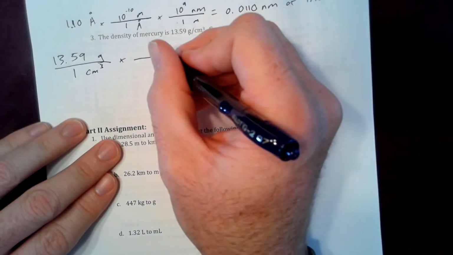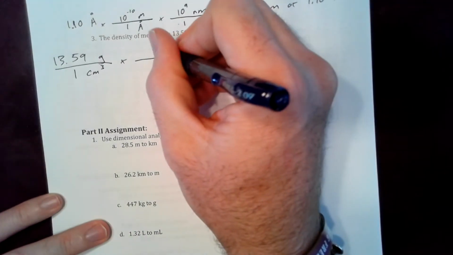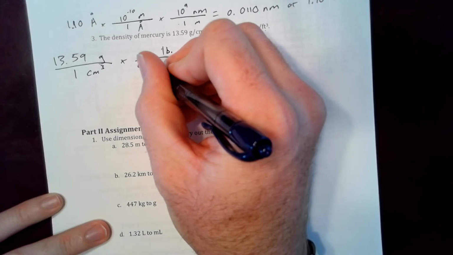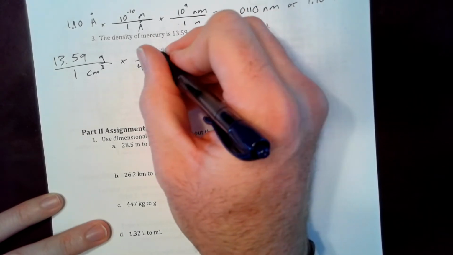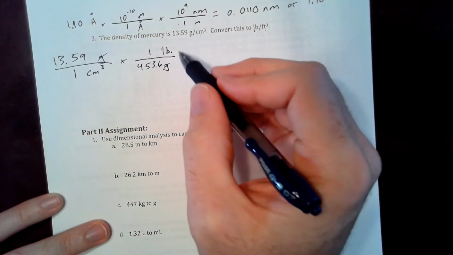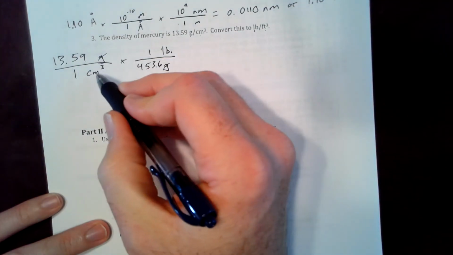That's easy. Just focus on grams to pounds. Well, we can actually convert grams to pounds using the conversion factor before, 453.6 grams per 1 pound. Awesome, and that will cancel out our grams and we'll be left with pounds. So that's done. So let's focus on the bottom part.